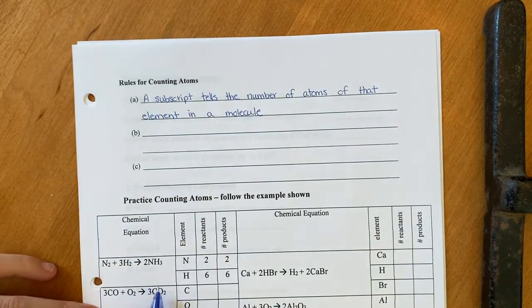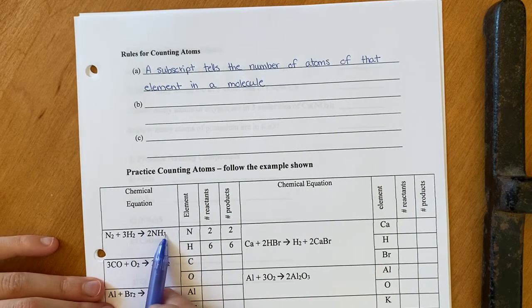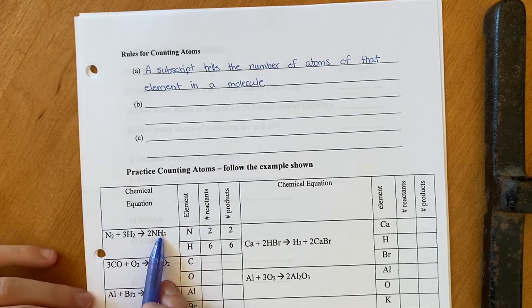So if we look at this example, this 3 down here tells me I have 3 hydrogens in this molecule. The 3 only applies to what is directly beside it. It does not affect the nitrogen, only the hydrogen, which is right beside.